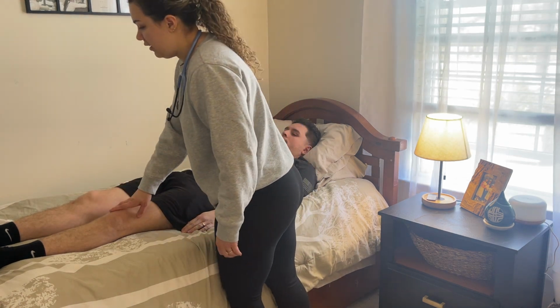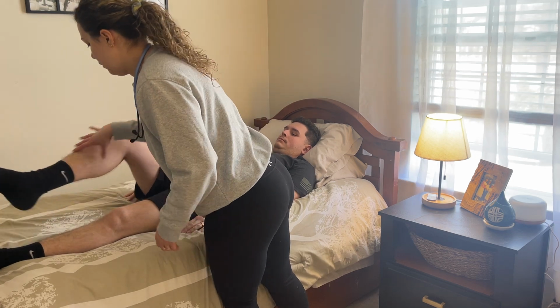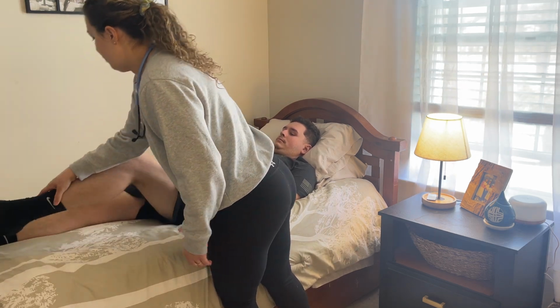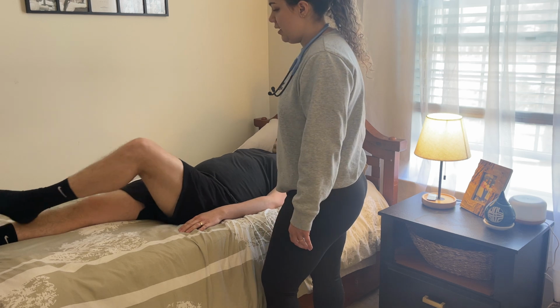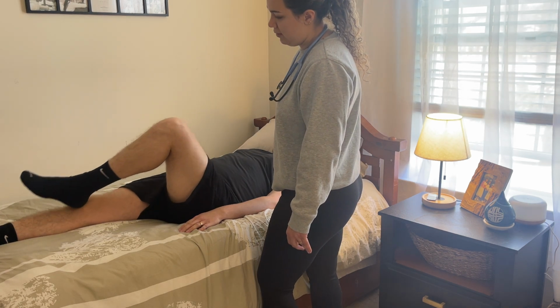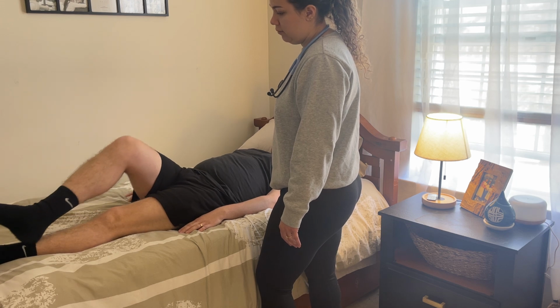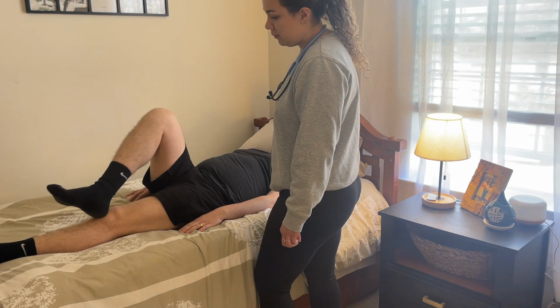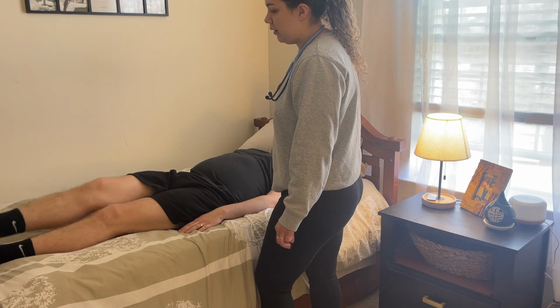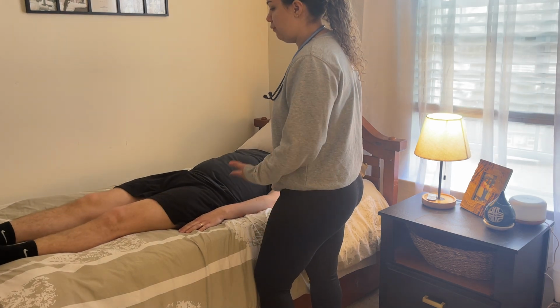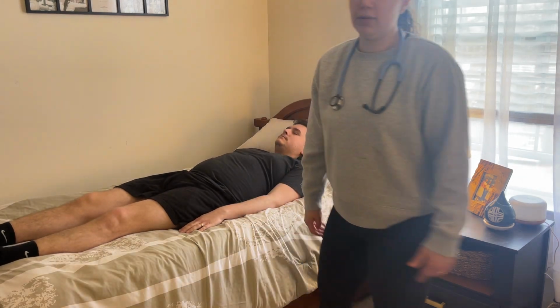With your left heel, bring it up your leg and touch your knee. Yep, and back down. Perfect. And then do the other side. And back down. Perfect. So he was able to follow commands and the movements were smooth, so he was able to complete that.